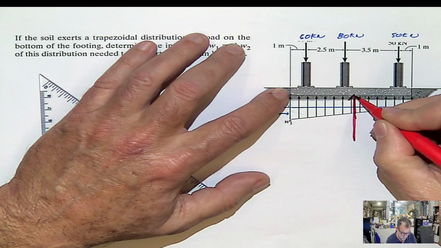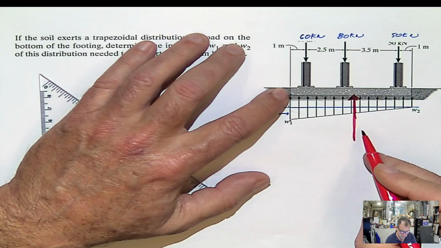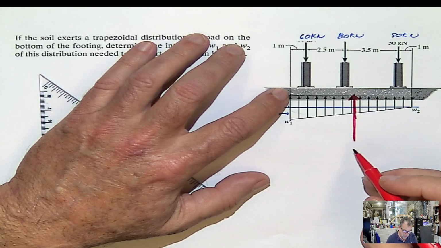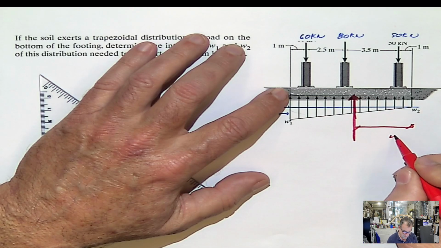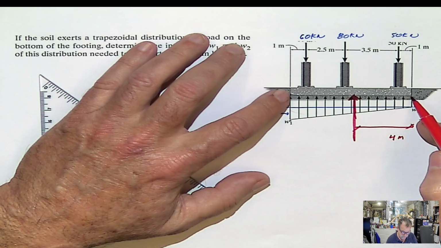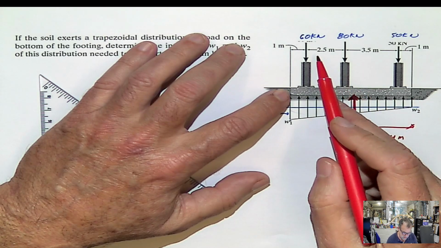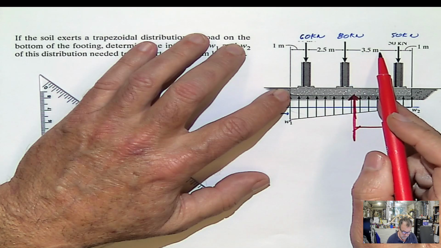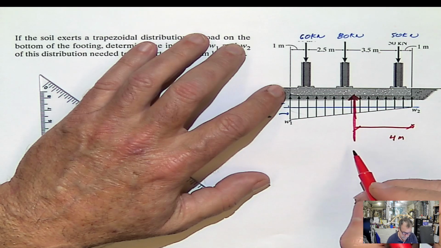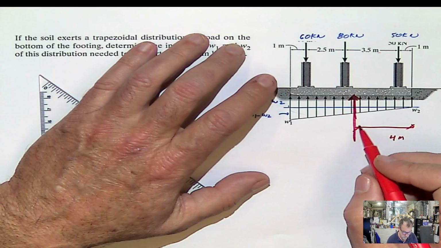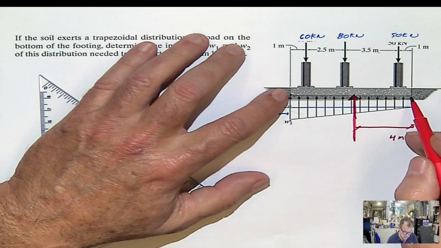So I'm going to have a force coming from the rectangular portion of the soil pressure right there at a distance of 4 meters, which is half of this. Let me check that again. 2.5 plus 3.5 is 6, 7, 8. Yes, 4 meters from there or from here. It's the same.